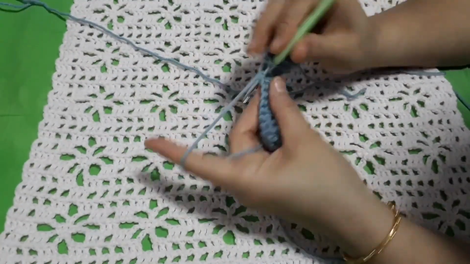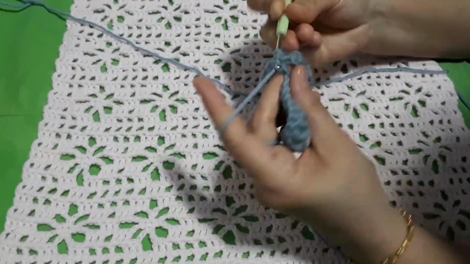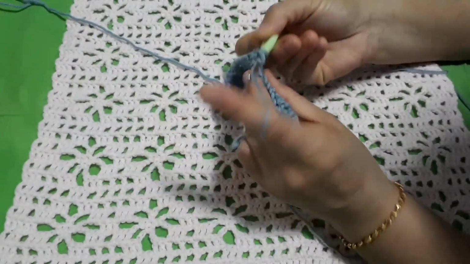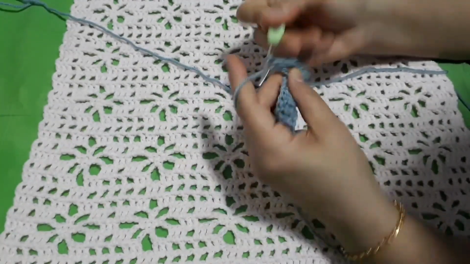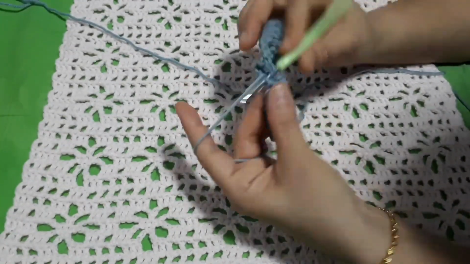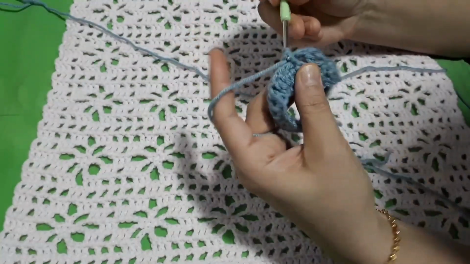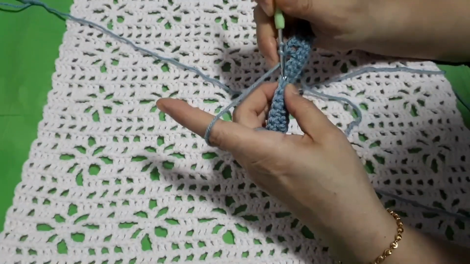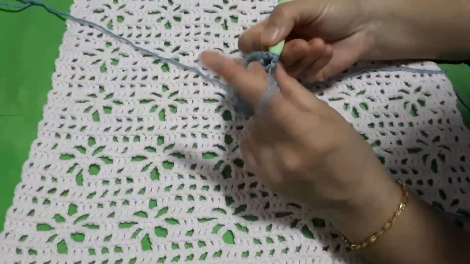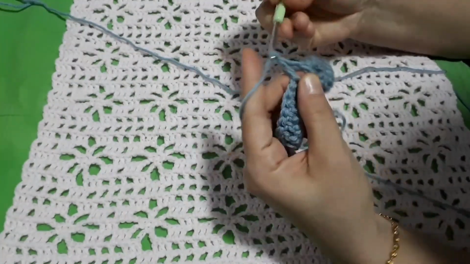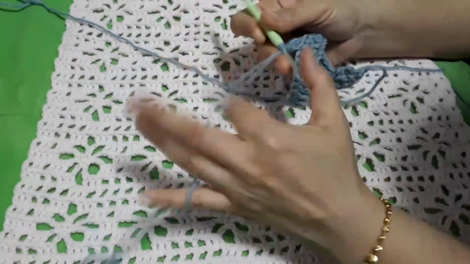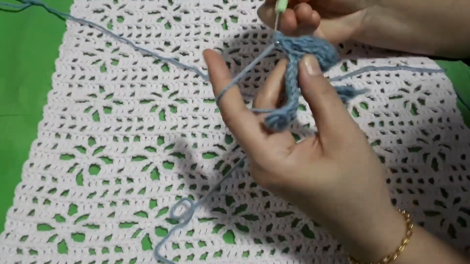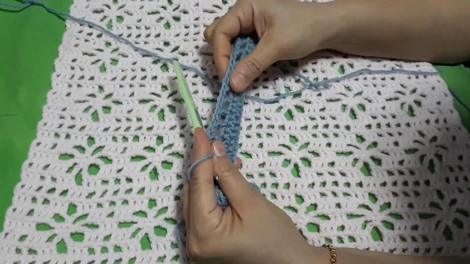So skip 1, double crochet, chain 1, skip 1, double crochet, chain 1, skip 1, double crochet in the next stitch, again chain 1, skip 1 and double crochet in the next, chain 1, skip 1 and double crochet in the next.